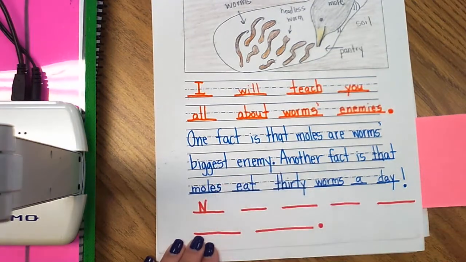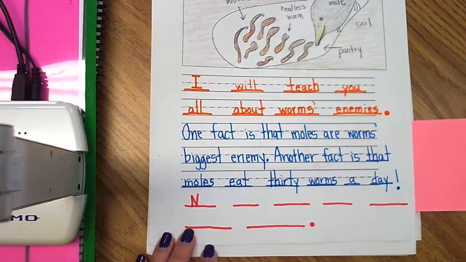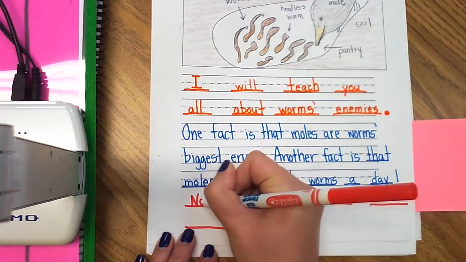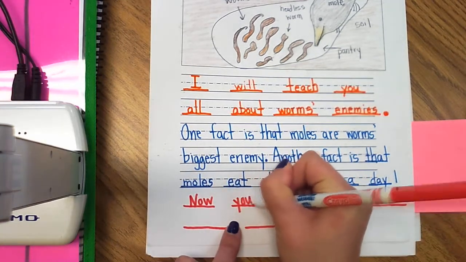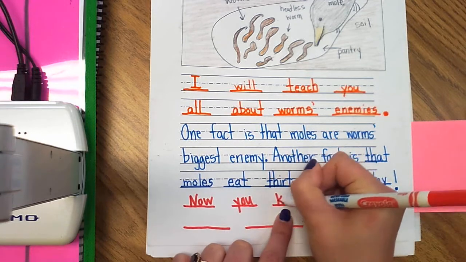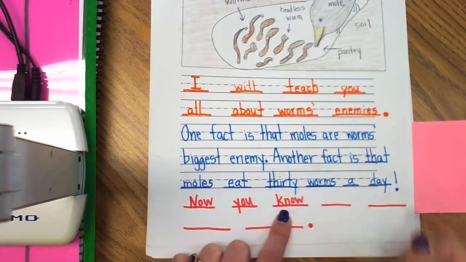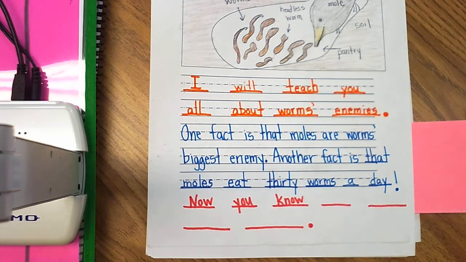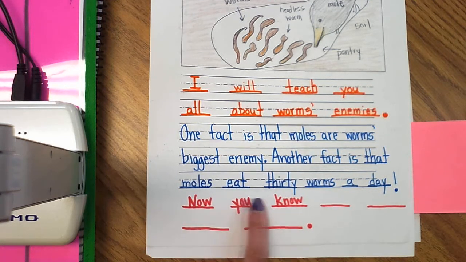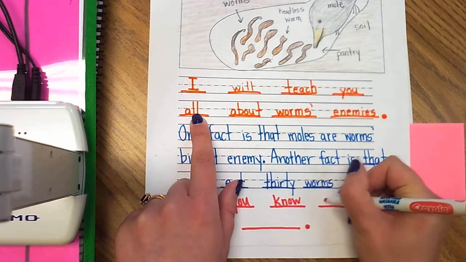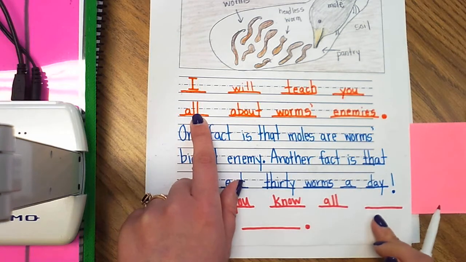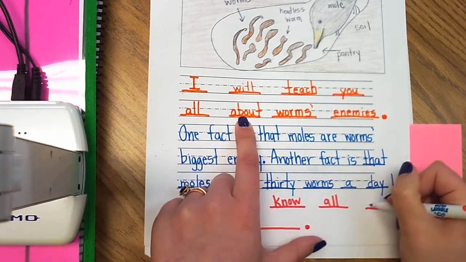N, uppercase N, because this is the beginning of my sentence. Now, you, Y-O-U spells you, know, K-N-O-W. If you didn't know how to spell know, just stretch out the sounds you hear and write them down. Now you know all. Oh, I've got the word all in my topic sentence. Snag it. About. It's in my topic sentence, friends.